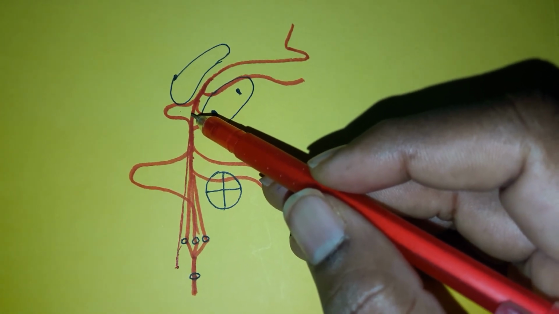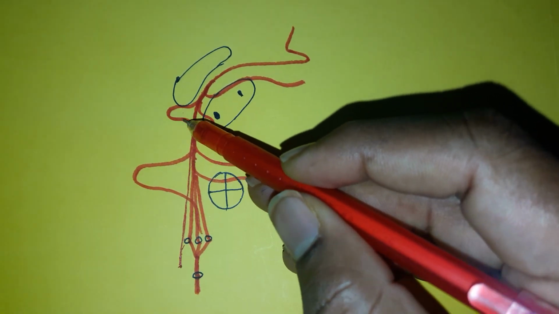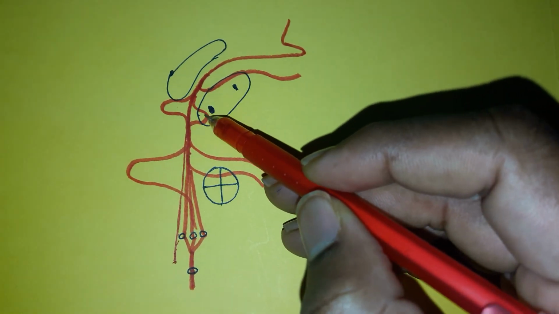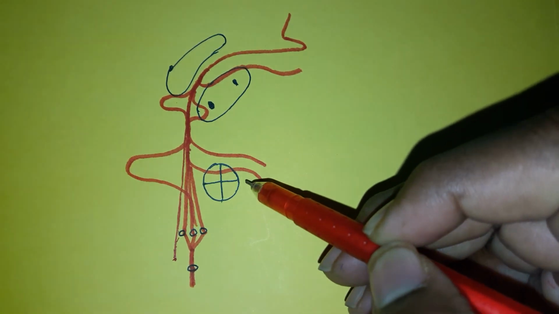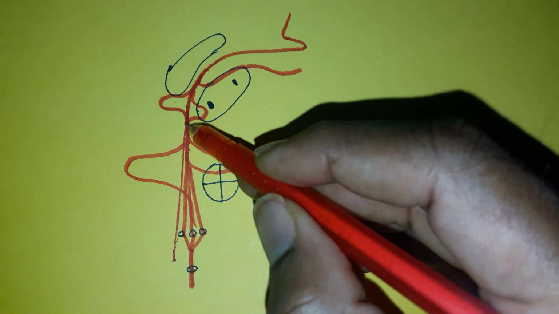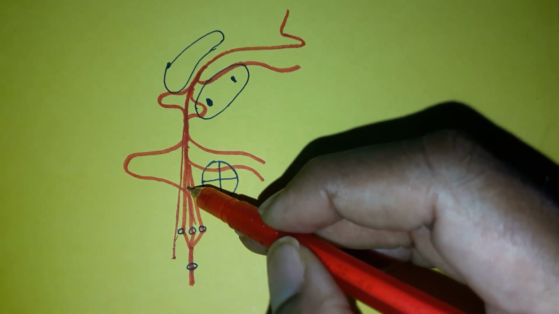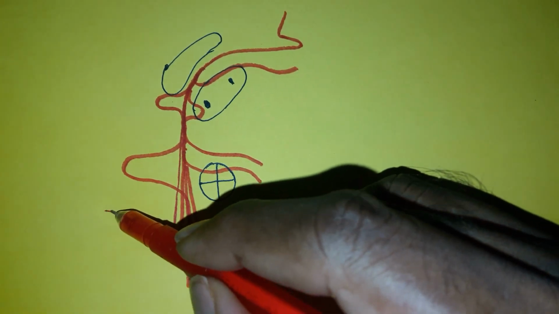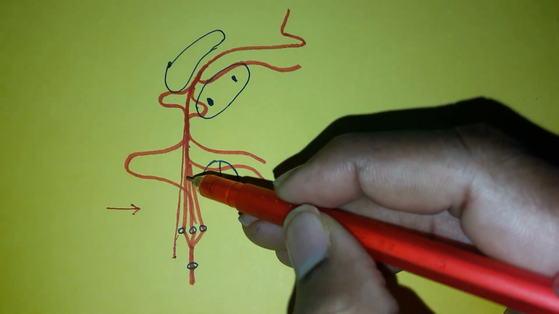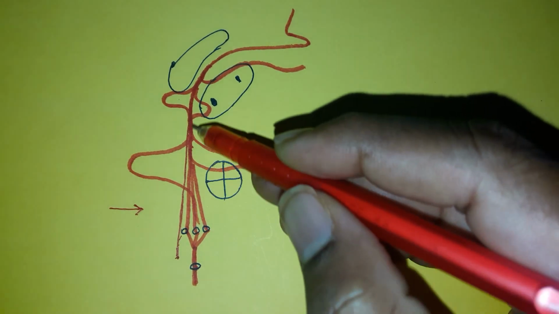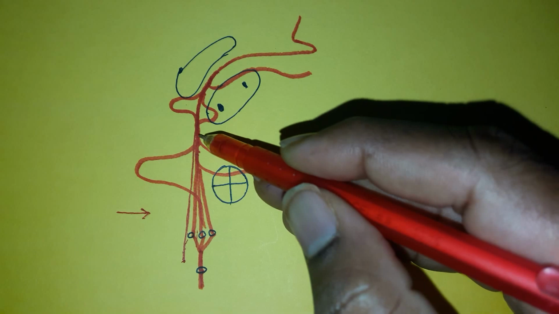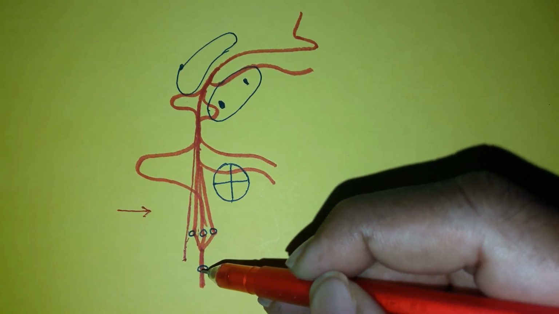The first one is abnormal posterior, like this, or abnormal anterior, like this, or abnormal lateral inclination. That means this vertical part of the facial nerve is inclined laterally when you see from posterior. It is inclined like this. It is not directly going straight, it is inclined. So that is abnormal lateral inclination.